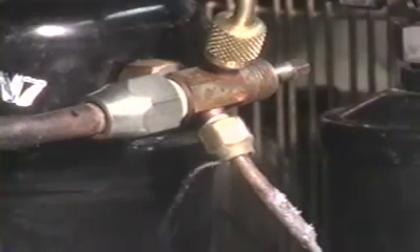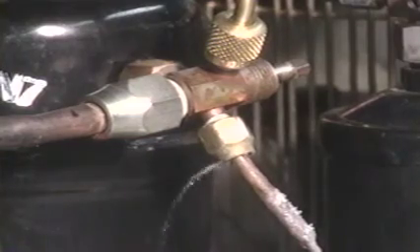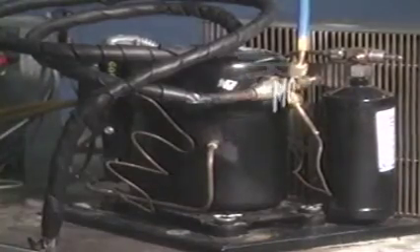When refrigerant leaks, air conditioning and refrigeration equipment loses its cooling capabilities. Air and moisture are allowed to enter and contaminate the system. In addition, leaking refrigerant reportedly harms the ozone layer of the Earth's atmosphere.